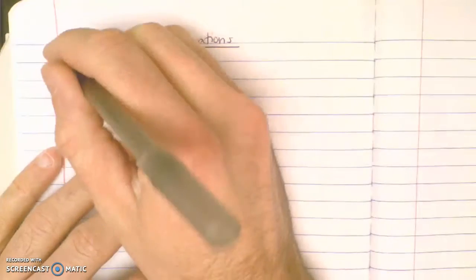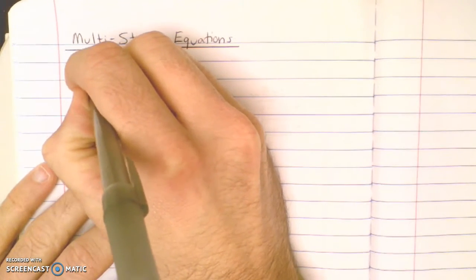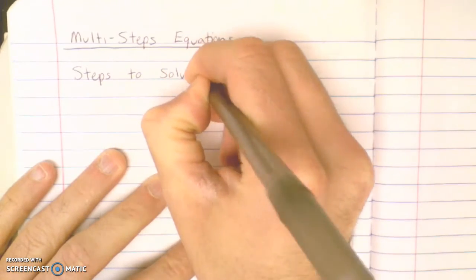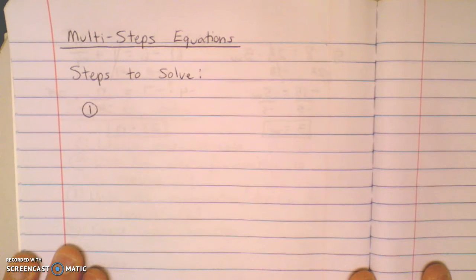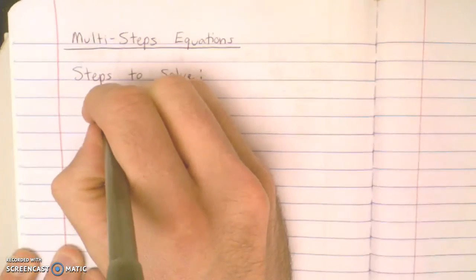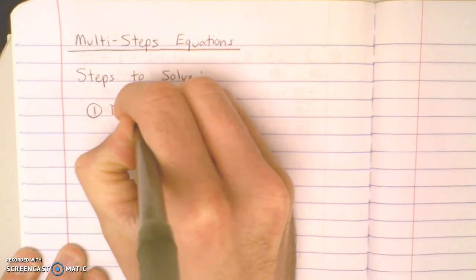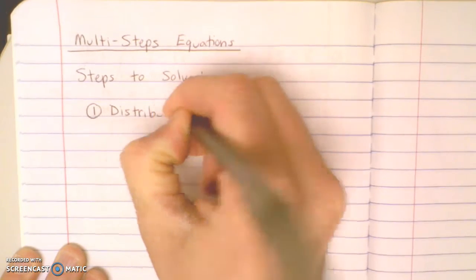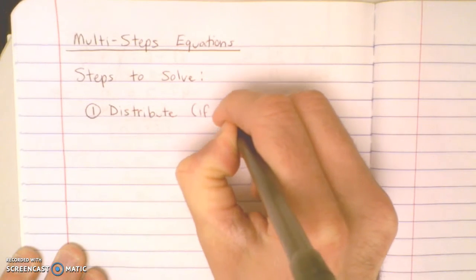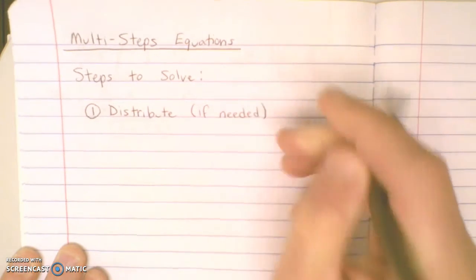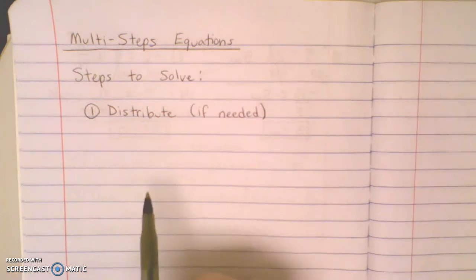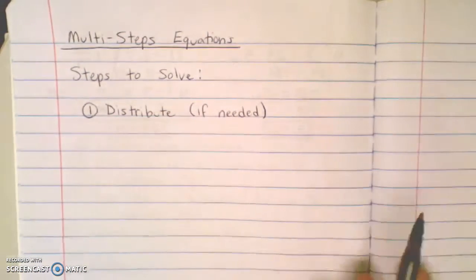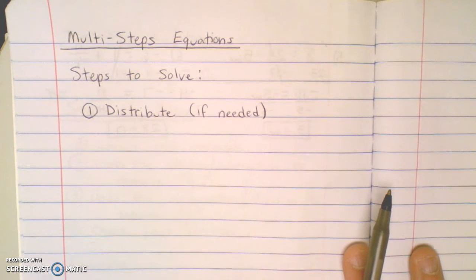So when you're solving multi-step equations, here are the steps that you're going to follow to solve the problem. The first thing you're going to do is look at your equation and see if you have to distribute. So if you have any parentheses, you want to make sure you distribute. Remember, distributing means you multiply the value on the outside of the parentheses by the things inside the parentheses.